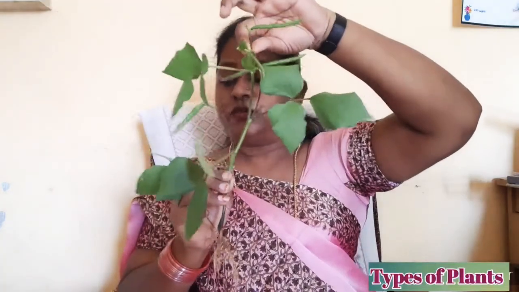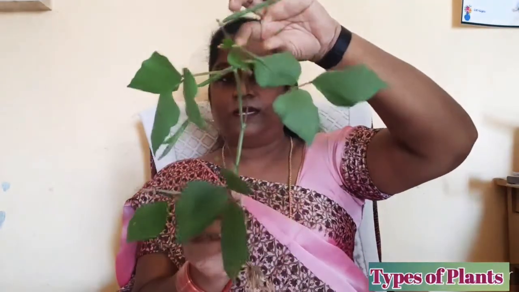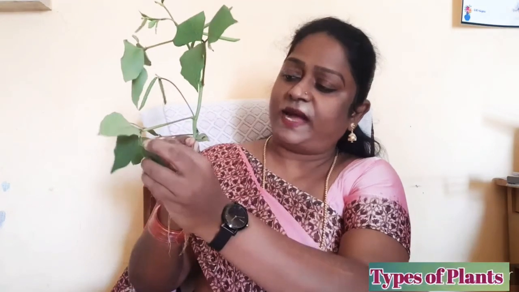See, now this is about the stem we discussed. Now let us discuss the branch. How many branches do you see in this plant? 1, 2, 3, 4, 5, 6, 7. So there are 7 branches in this plant. Each branch bears some twigs, means these parts are called twigs. So every branch has twigs and leaves.